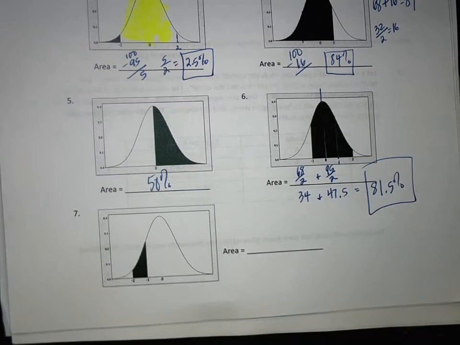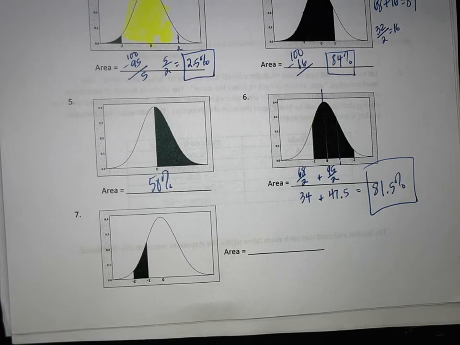Okay, number 7. Anybody figure out this one? Okay, number 7. Anybody have an idea? Well, you can't take half because it's not in the middle. 13.5%. 13.5% is correct.